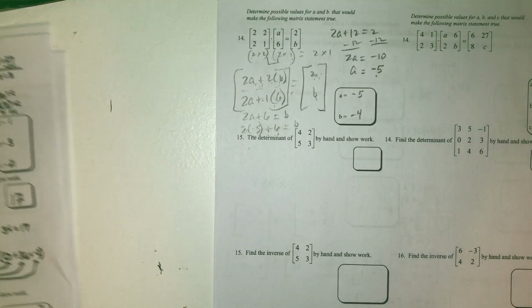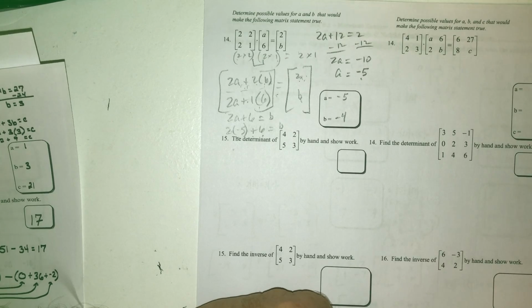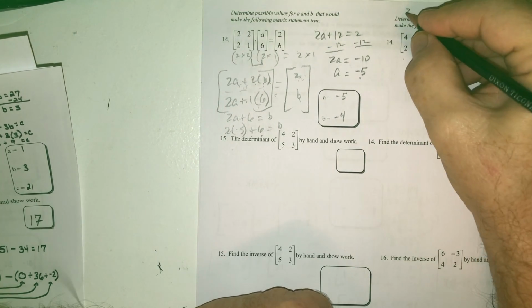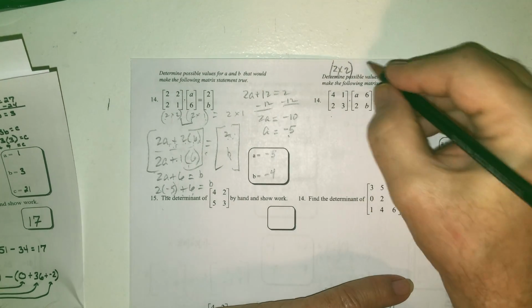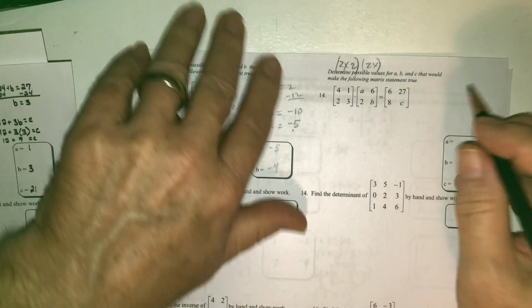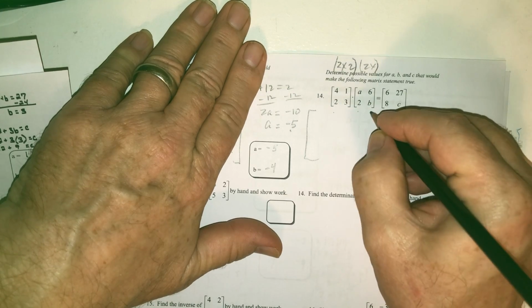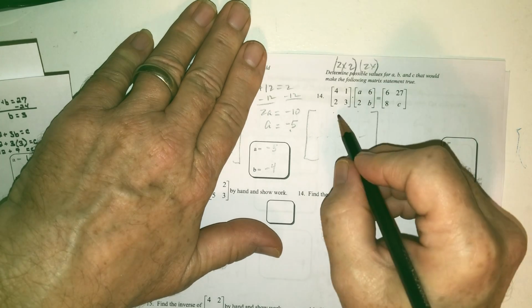All right, let's go to number 14. It says, determine possible values for A, B, and C that would make the statement true. Well, here we have a 2 by 2. Can you see that? Yes, you can. And we're going to multiply that by a 2 by 2, and that should give us a 2 by 2, which it does. Okay, so let's come over here. We want a 2 by 2, so I'm going to make it kind of big here. A 2 by 2.